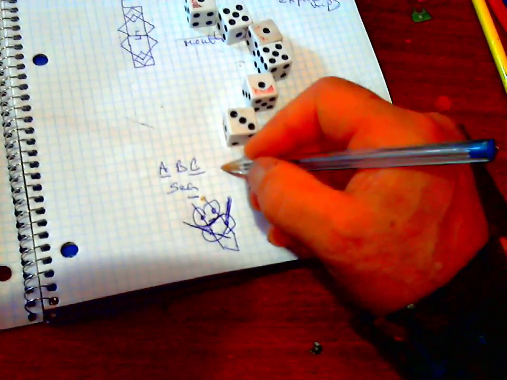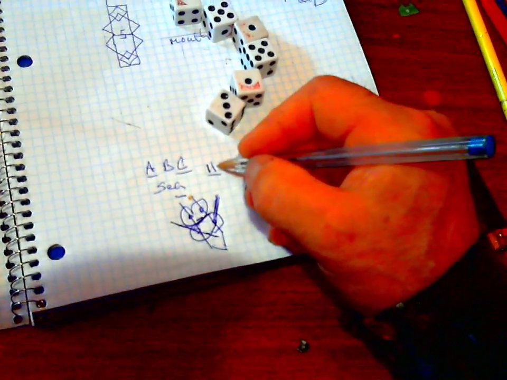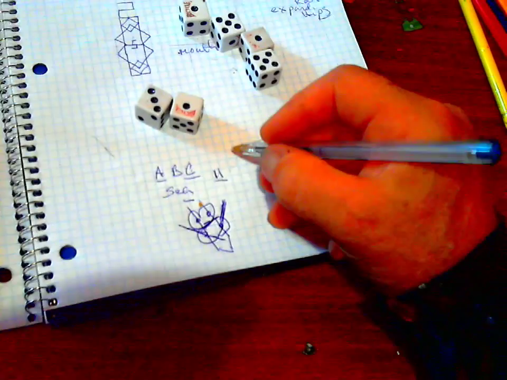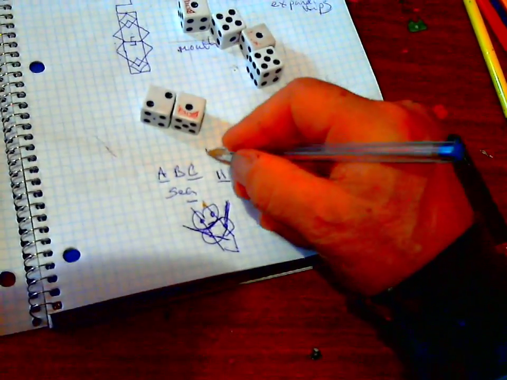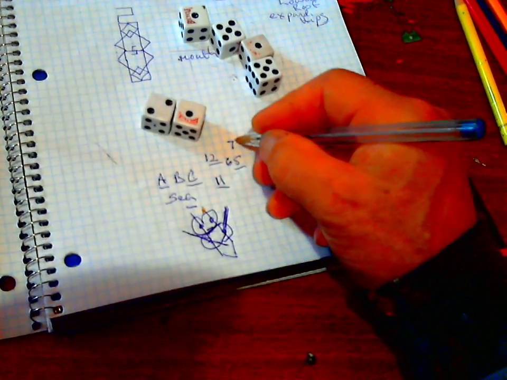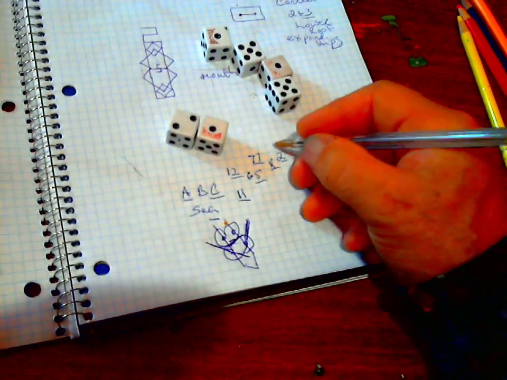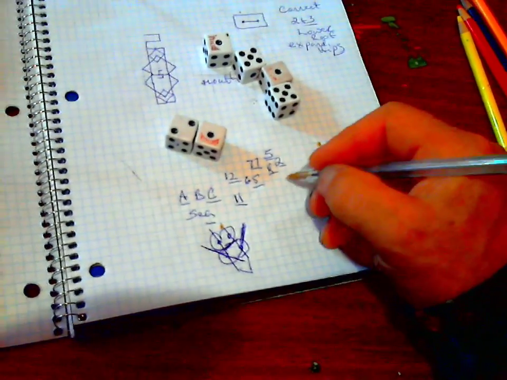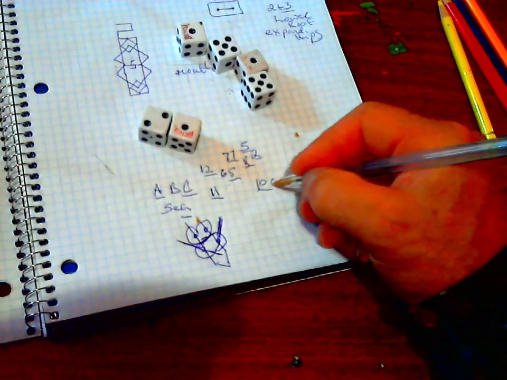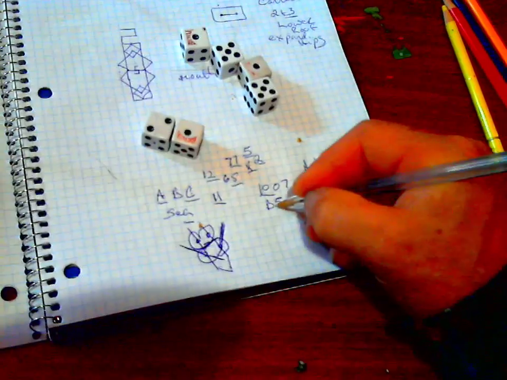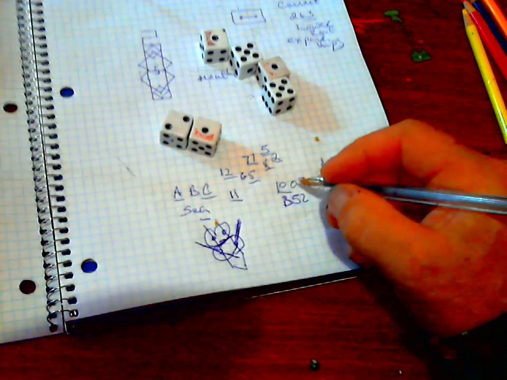If C is 1 and 2, the opposite of that is 11. There is only one possibility on this dice to get 11. It's 6 and 5. There's only one possibility to get this. It's 1 and 2. It creates 77 and 11. This creates 2. This creates 5. 5 times 2 is 10. 07 B52. Earth Man 6.